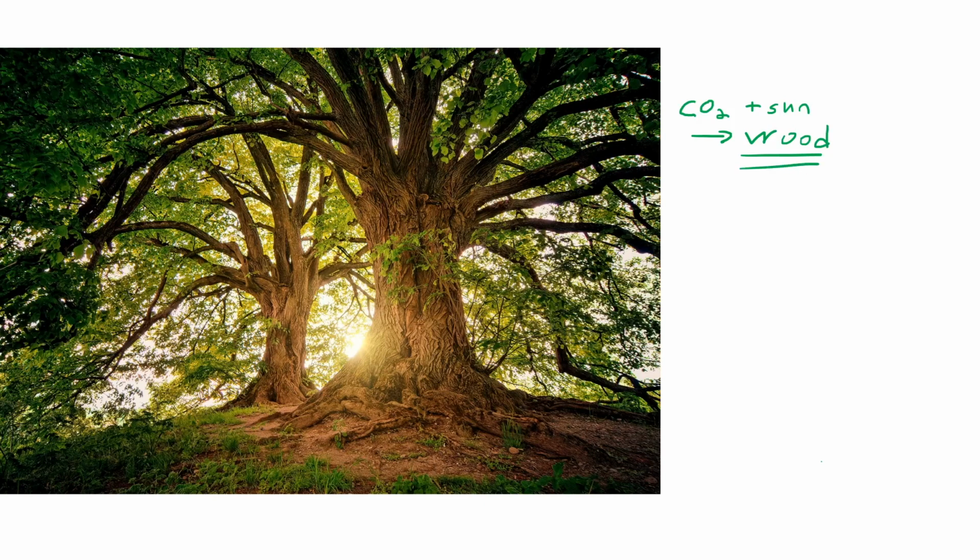And of course, that is an absolute gross oversimplification. But again, for our purposes, this is fundamentally what a tree is. Trees gather CO2 from the air, they power it via sunlight gathered by the leaves, and then they use that energy to convert carbon dioxide and, of course, trace nutrients from the soil, water, etc. is all important in this process. But they use that to construct their own solid matter. And that is ultimately what trees are.